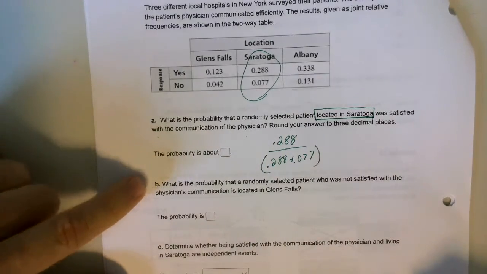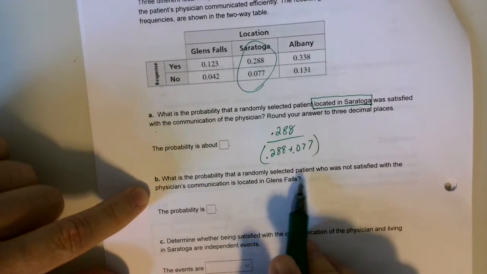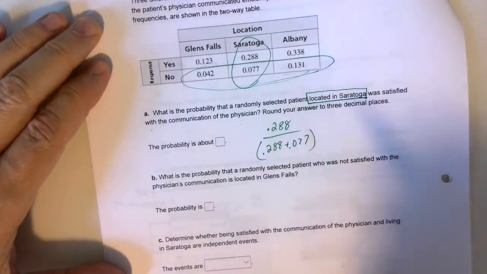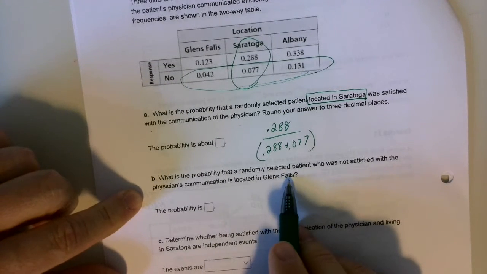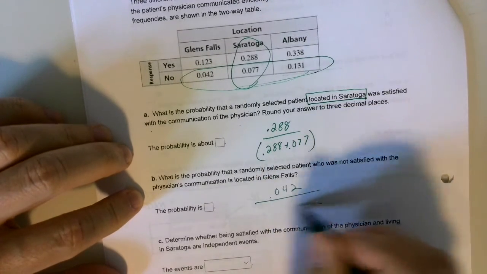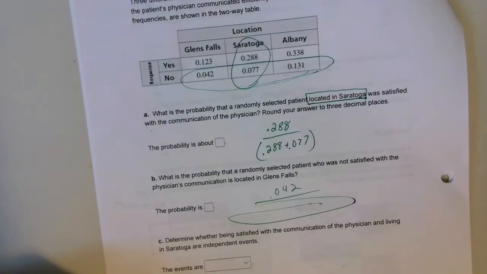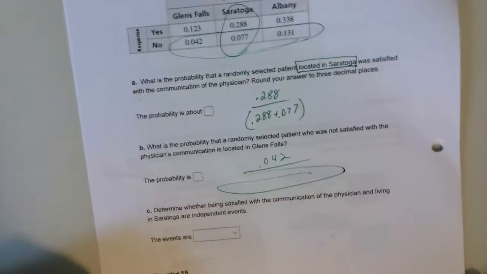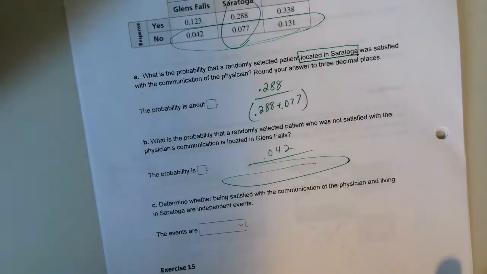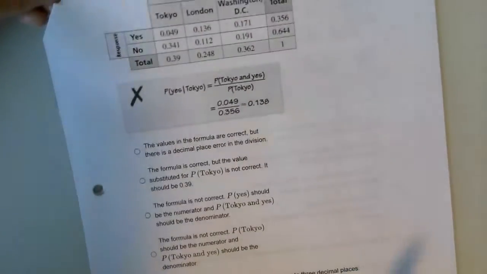And it's that math right there that we would do to get that answer. Okay? So this next one says, what's the probability of a randomly selected patient who is not satisfied with the physician's communication? So they're not satisfied. That's these ones. Is located in Glen Falls. Okay? So that's 0.042 out of the sum of those 3 things that I just put up there. Good deal? And I'll let you go ahead and figure out this last one here, because again, I don't want to do all of them for you. But hopefully that helped in terms of working through these problems.